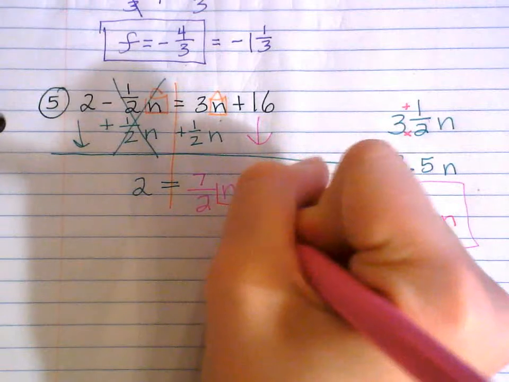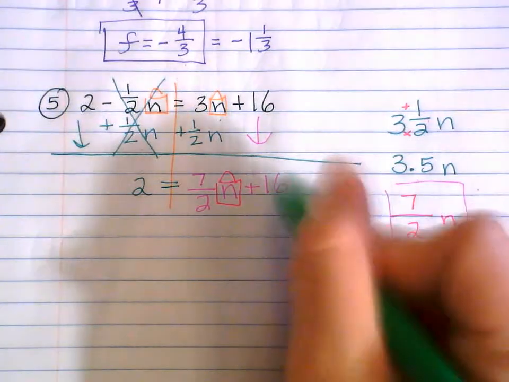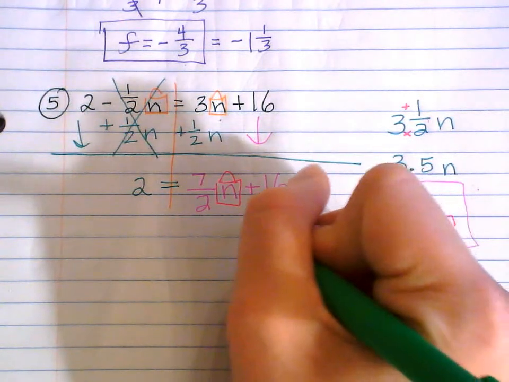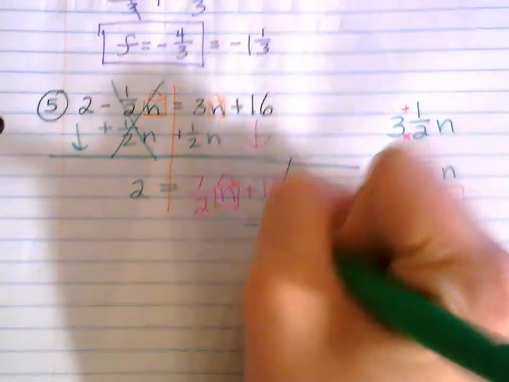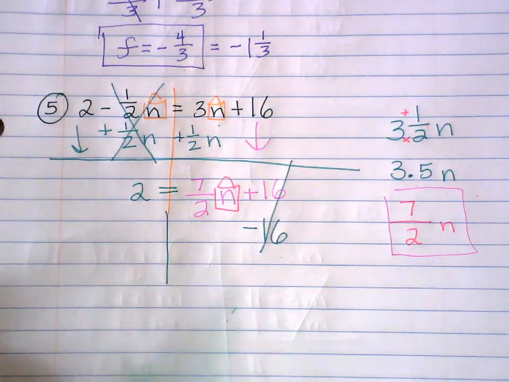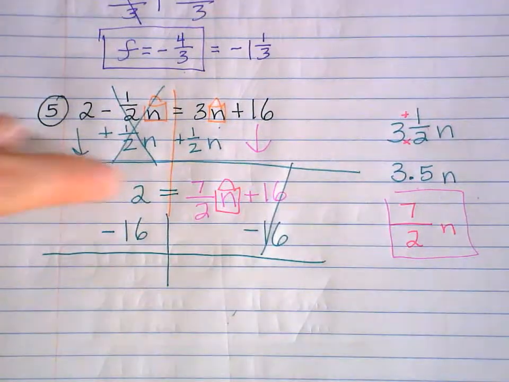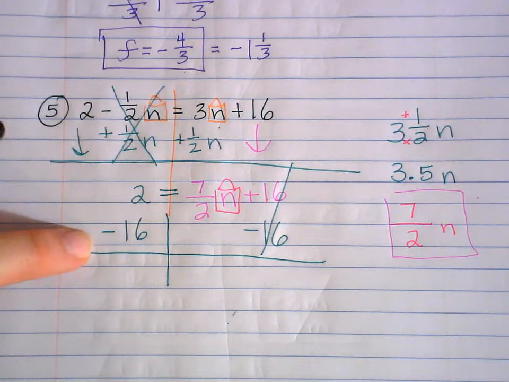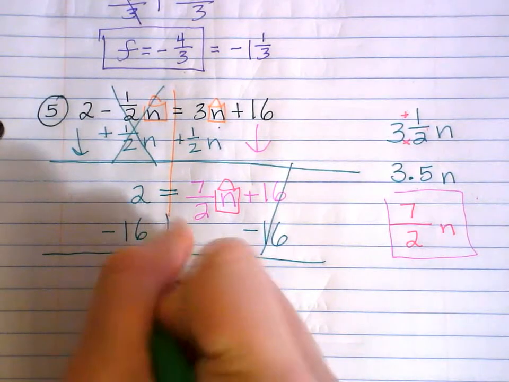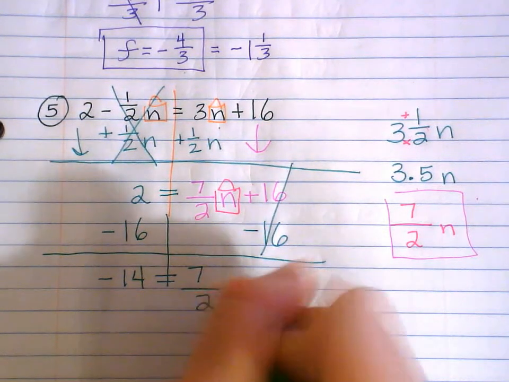Lock up my variable so I don't forget about it. All right, now I got to get my constants to one side. Bring this positive 16 over to the left. Well, how do I undo adding 16? You subtract it. 16 minus 16, it goes away. What we do to one side, we do to the other. So 2 minus 16, or negative 16 plus 2, is negative 14 equals 7 over 2n.